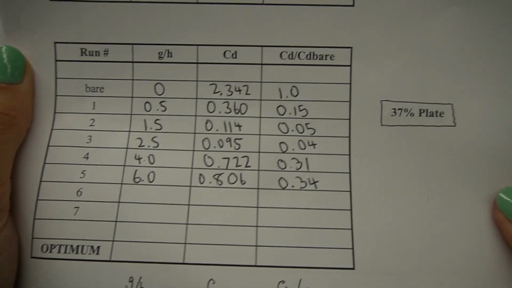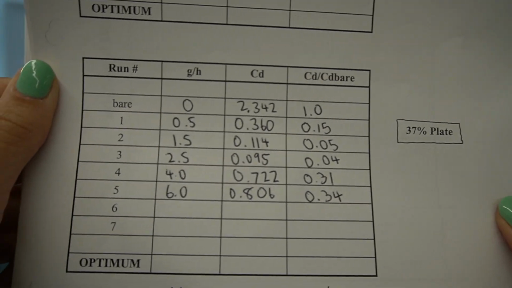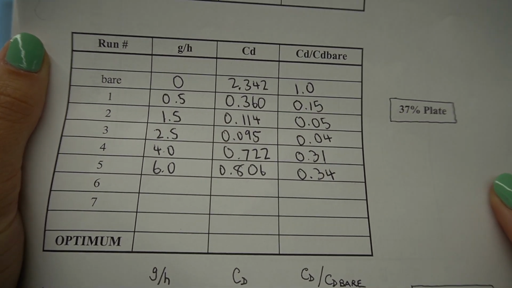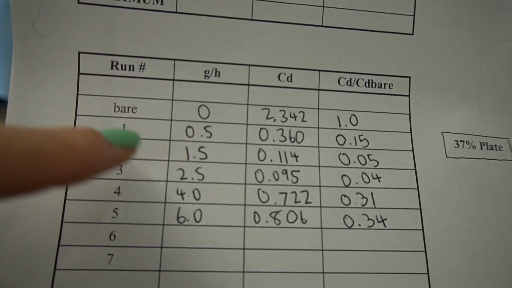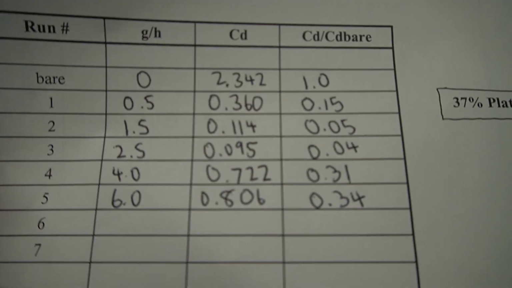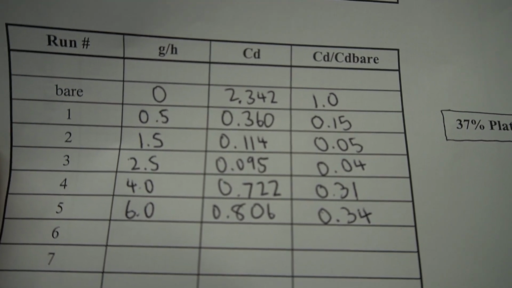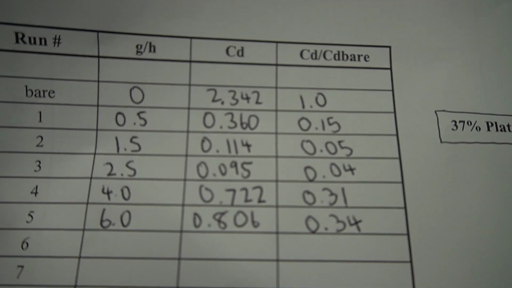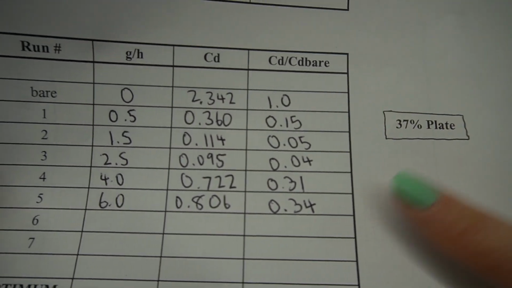6.5 hours later. So we've now run through the 37% plate, which is a P over H of 0.37. And we've done this for a number of G over H again. So we've done G over H of 0.5, 1.5, 2.5, 4.0, and 6.0, and calculated CD for each of these, and CD over CD bare.